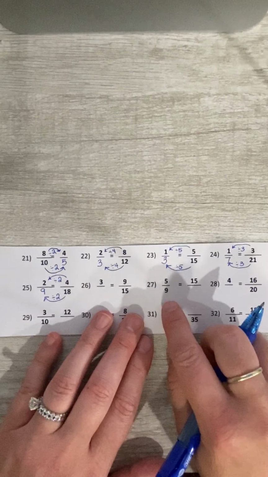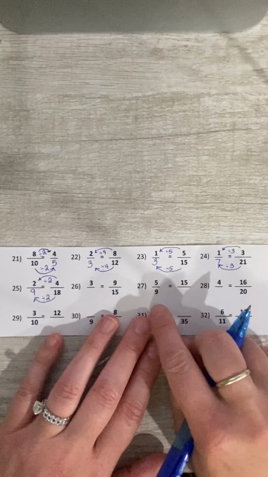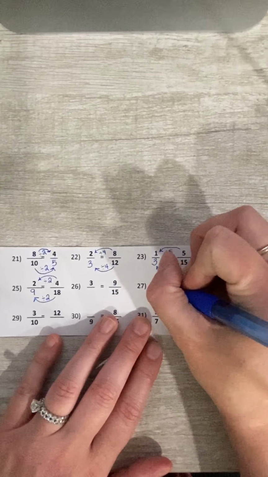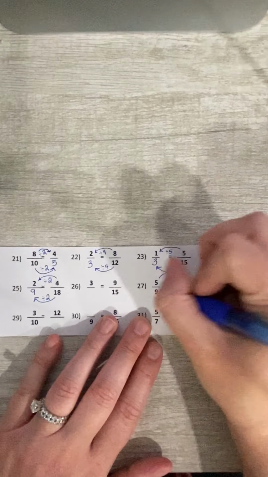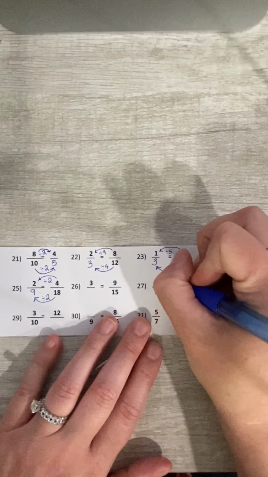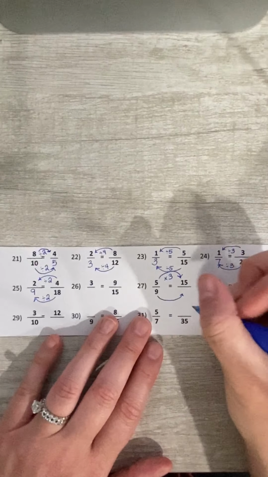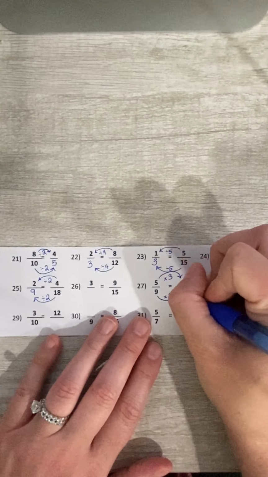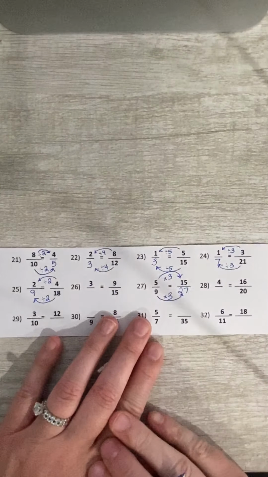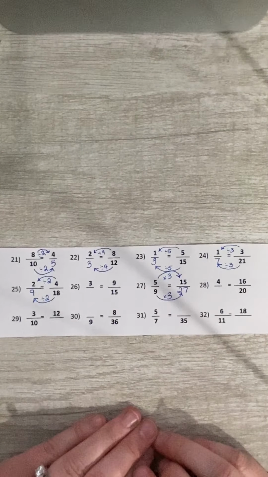Now I'm gonna skip over this to 27 here just to kind of show you a different example. This is what we saw yesterday. So I'm going forward. So I'm gonna go forward here. Now I'm getting bigger. So this goes back to yesterday where I do 5 times 3. So do the same to the bottom, and I should be saying denominator, I'm sorry, but 9 times 3 is 27.